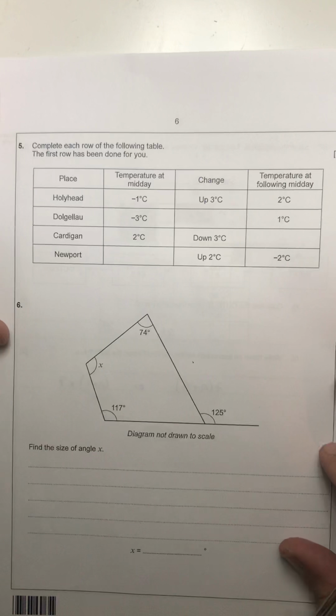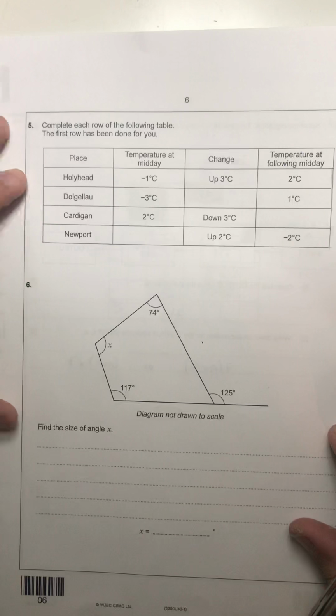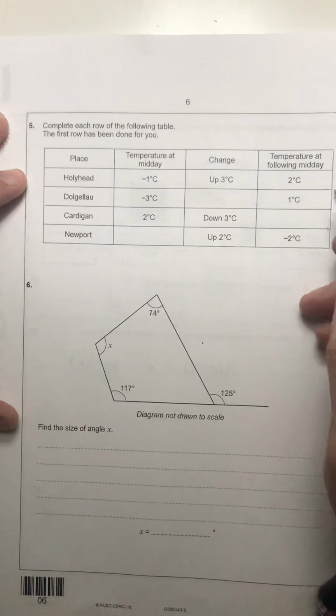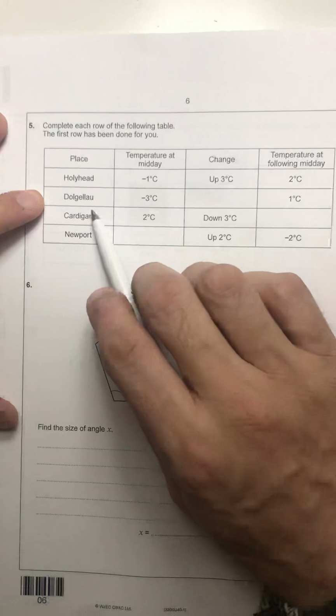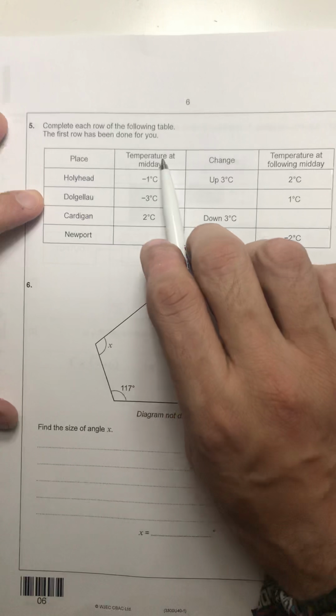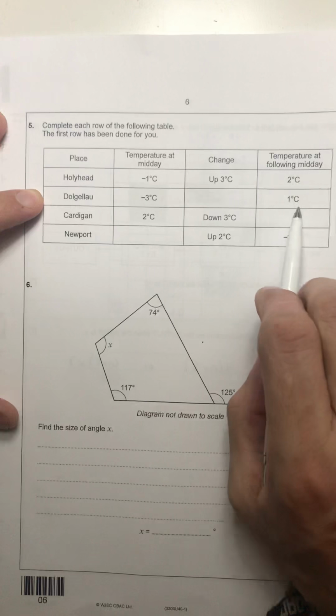Okay, question 5. Complete each row of the following table. The first row has been done for you. So you're given some place names and the temperature at midday, the change in temperature, and then the temperature the following midday. So in Dolgellau, the temperature at midday is -3. And then the following day is 1 degree.